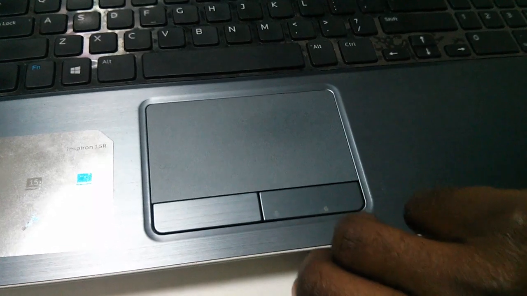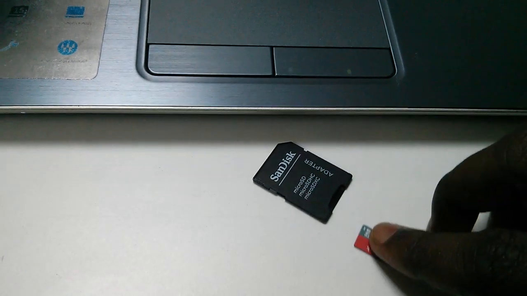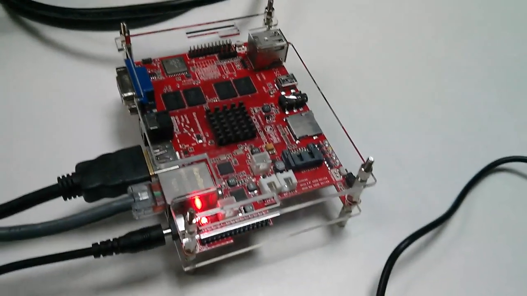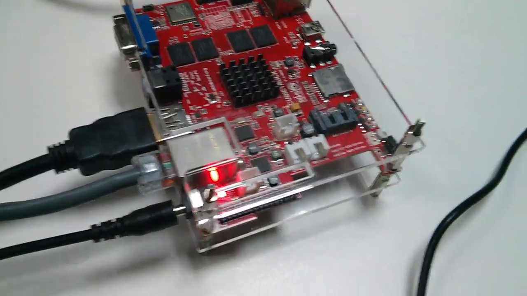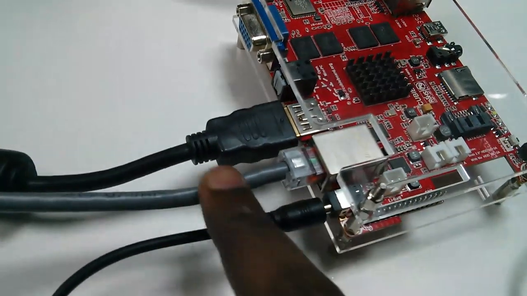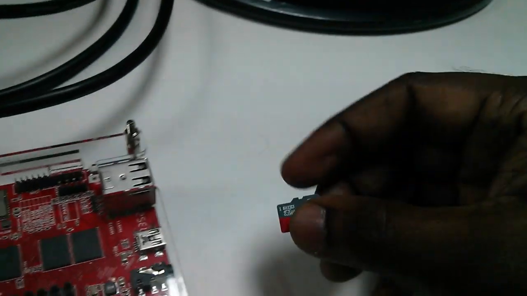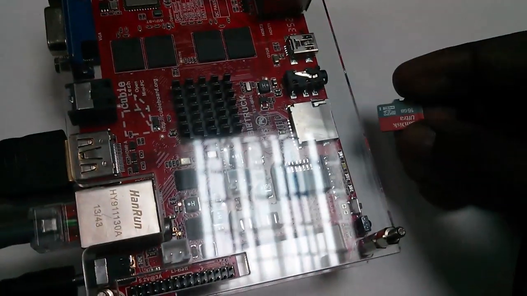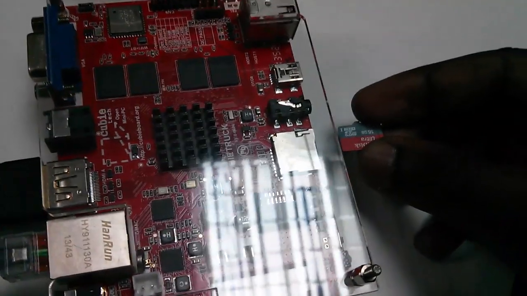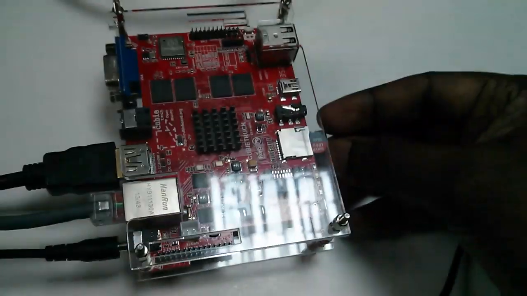Then let me remove the card reader, then take this SD card, then go to the Cubietruck board. So before that, let me remove this USB power cable, and here you can see I connected the LAN cable here and the HDMI cable and power cable, and let me insert this card into this card slot.